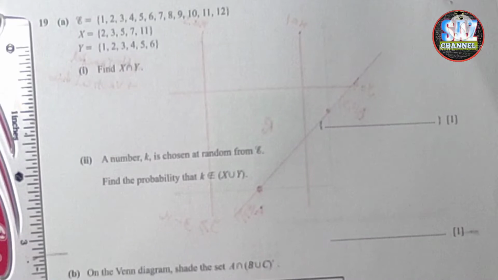This is my third session of solution of October November's 1-1 paper. And in this session, students, we will be learning and discussing question number 19 and onward.